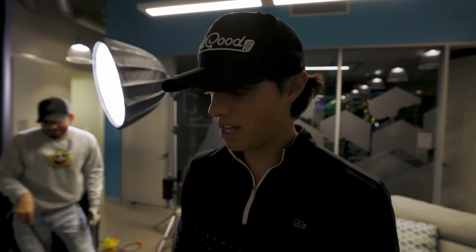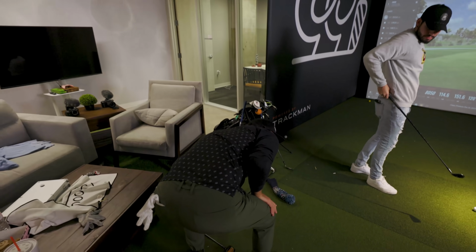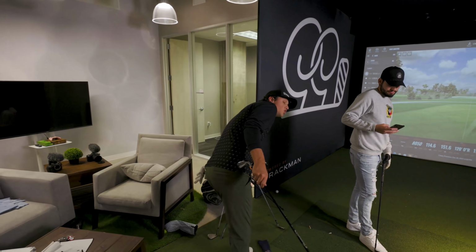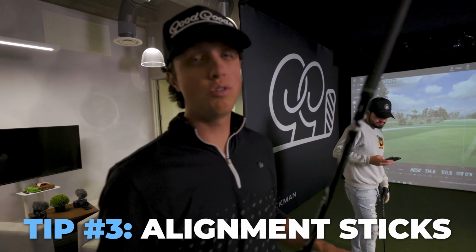But the last thing we're gonna do here, if you guys are trying to fix your slice, so we got our grip, we got our takeaway, and the final thing we're gonna work on is our path. And this is gonna happen by, when you guys are on the range, it's a visual thing. So you can take any of your clubs. We're gonna have 2 alignment sticks. I'm gonna use 2 clubs in this case because not everybody has alignment sticks.